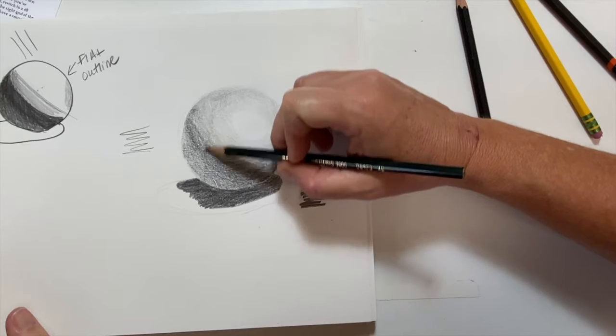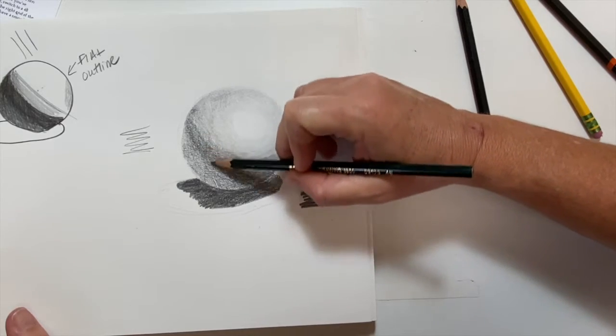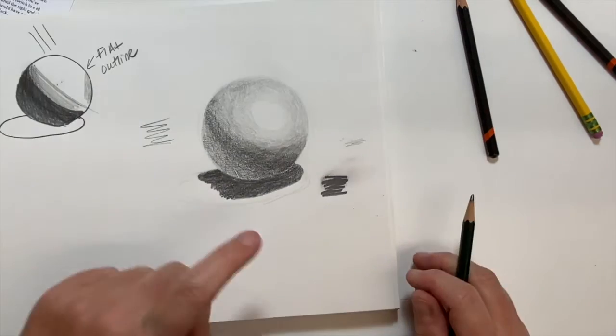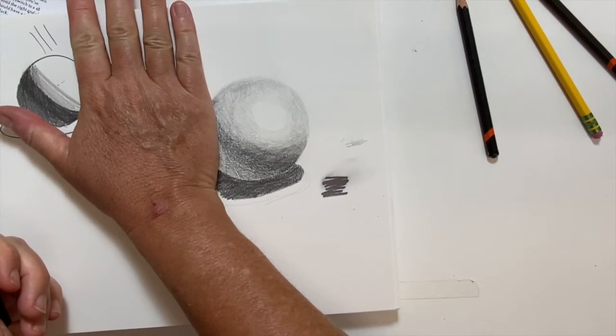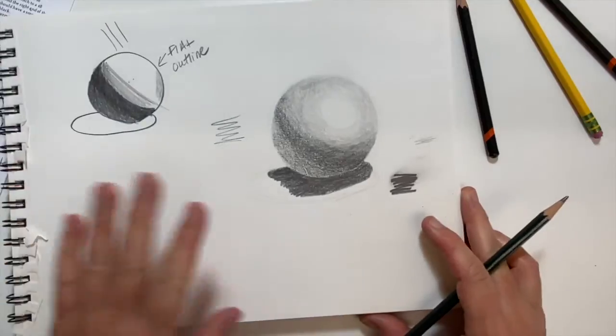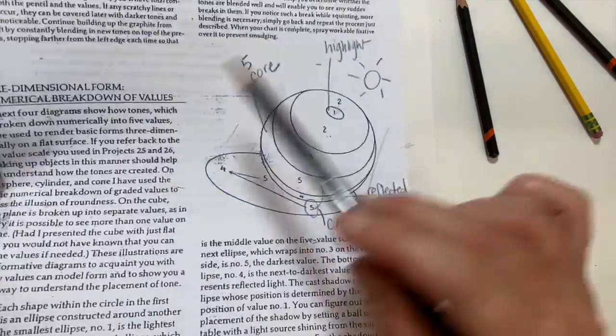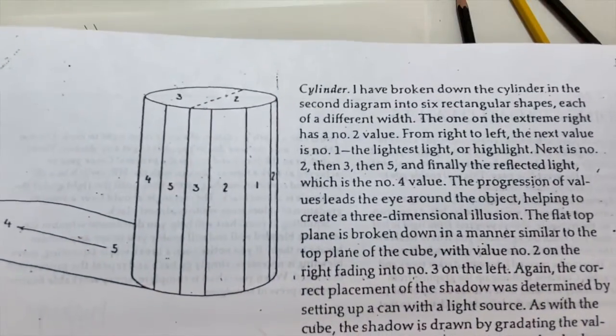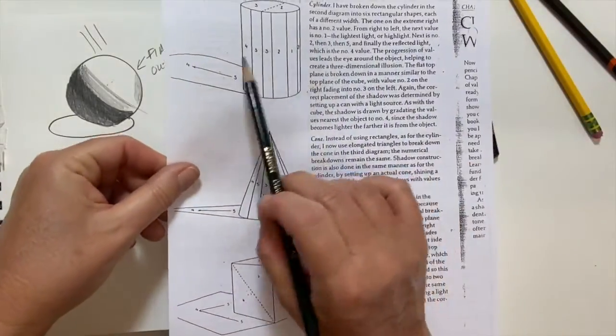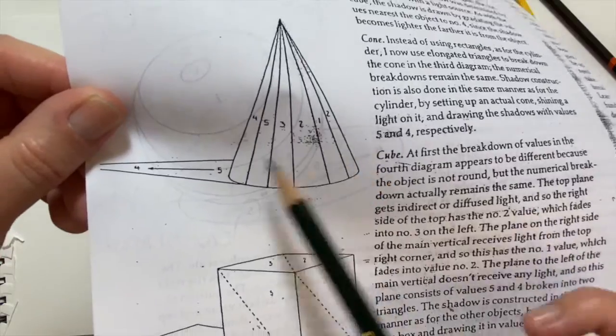Is it perfect? No. Do I need to keep reworking it? Yes. But what you're going to do is something like this. You can see in relation to my palm about how big it was. I can fit a couple of these on the same paper. You have to do one sphere and then pick 2 other objects. Cylinder is very similar because it's rounding. Cone, same thing, different shape, but it's rounding.